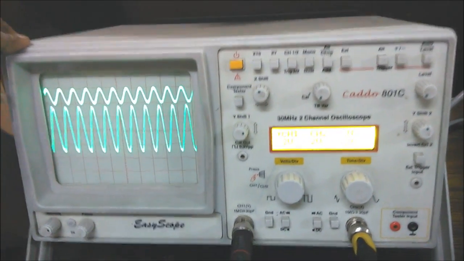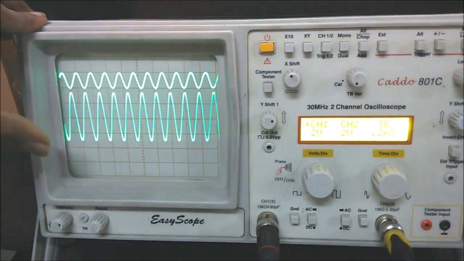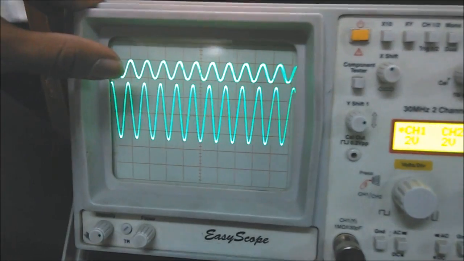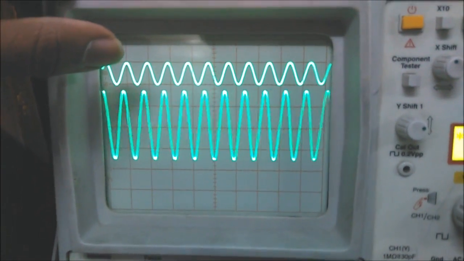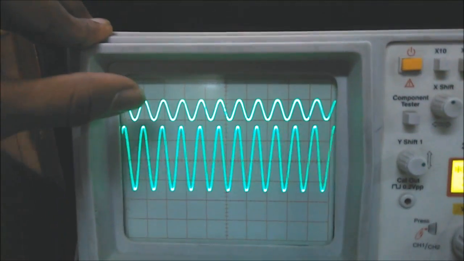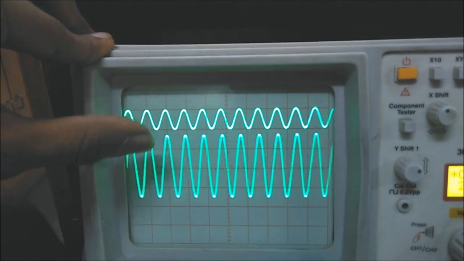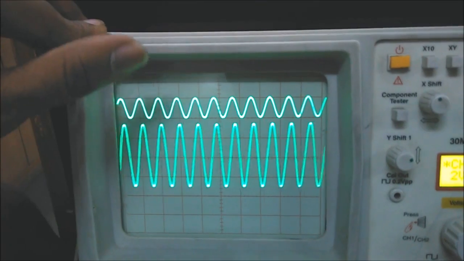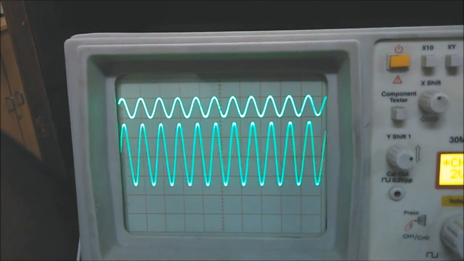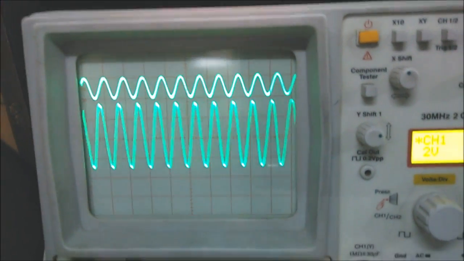Now we can clearly see the output voltage is larger than the input voltage by gain A, and hence we conclude that the output waveform is in phase with the input signal, and so this experiment is verified for the non-inverting amplifier.